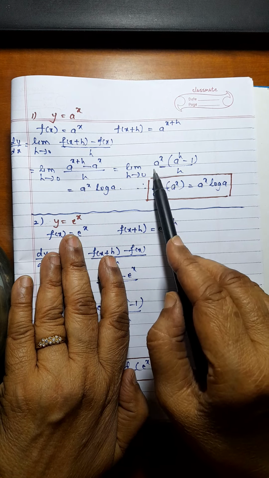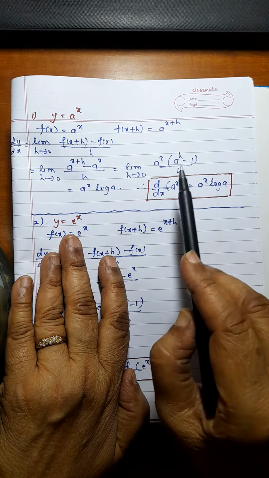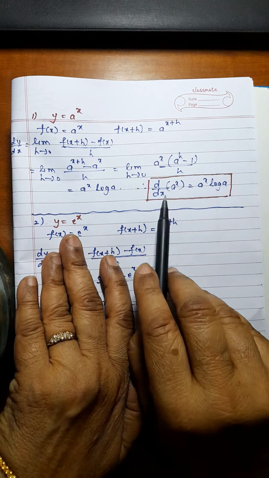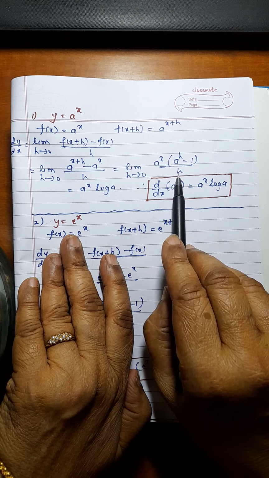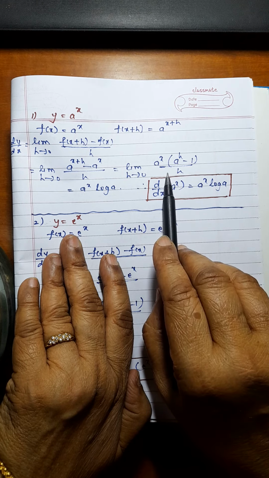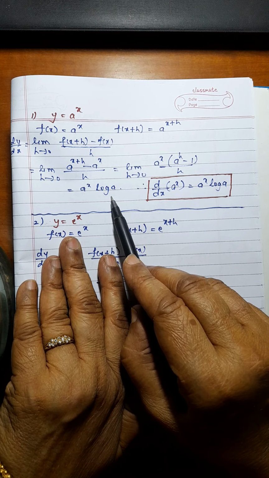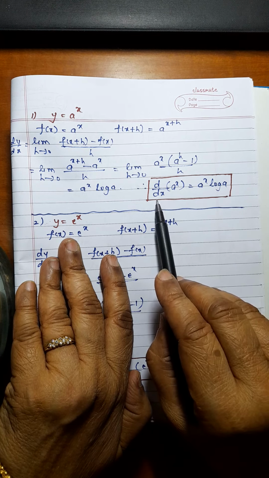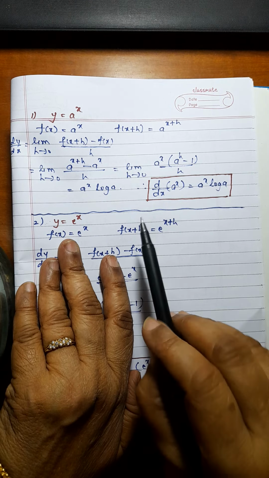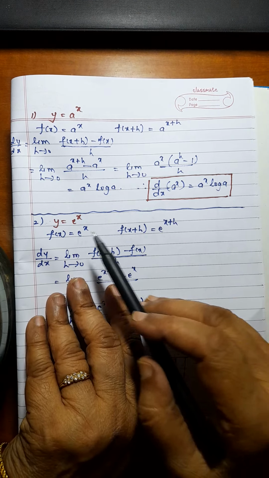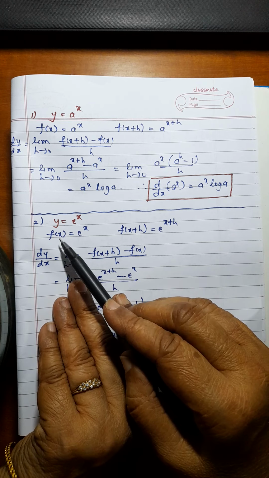So a raised to x, if I take common, inside the bracket you will get a raised to h minus 1 upon h. And you know the limit of this as h tends to 0 is log a. So it will be a raised to x log a, of course to the base e. You have to remember this formula: d by dx of a raised to x is a raised to x log a. Similarly, I will find out y is equal to e raised to x by first principle.